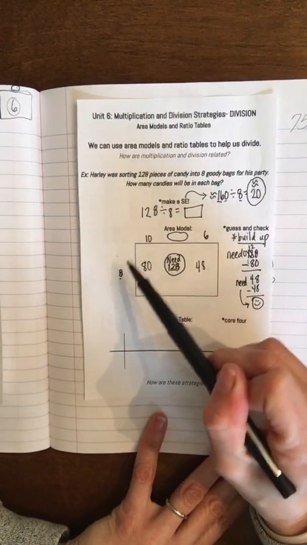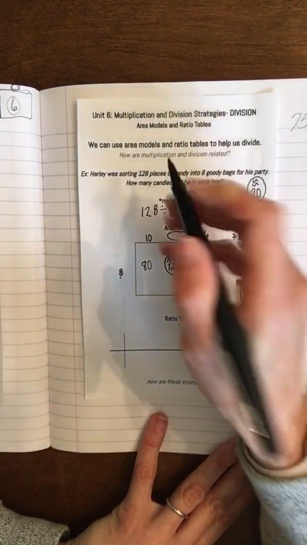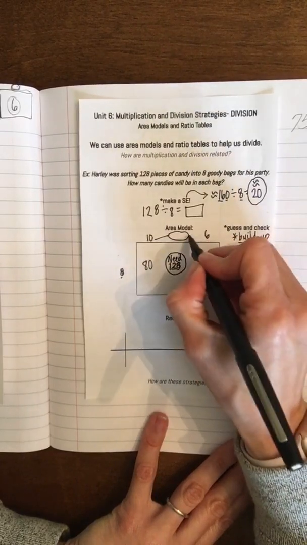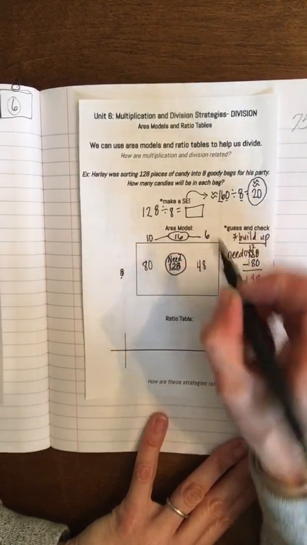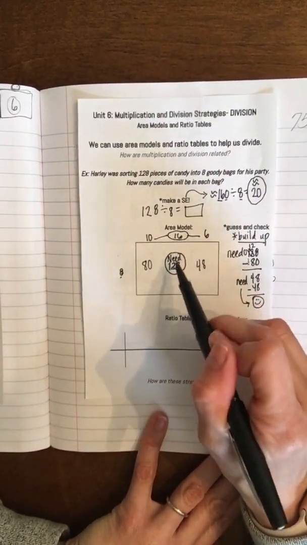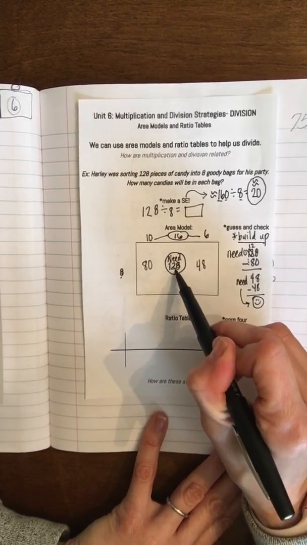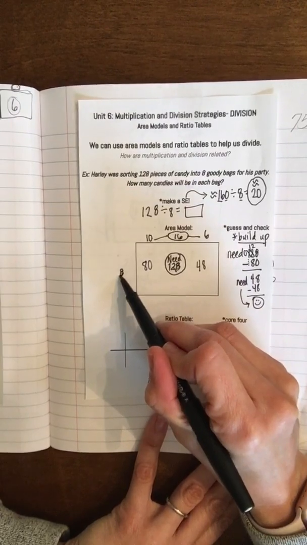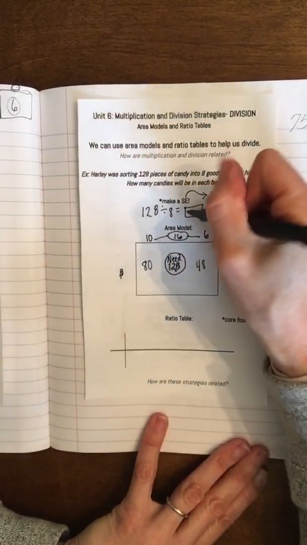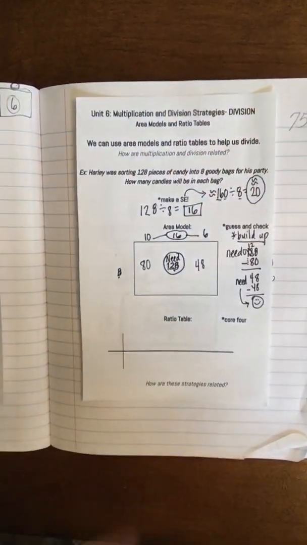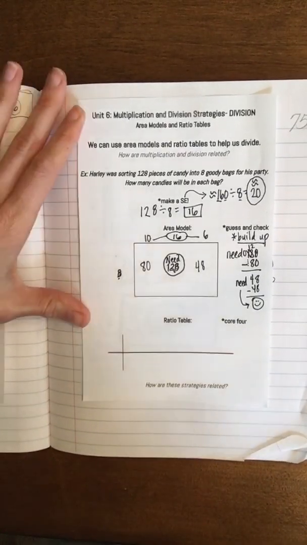So let's see what we did. 8 times 10 and we did 8 times 6. Together, 10 and 6 makes 16. So 8 times 16 got 128, or now let's read it as division. 128 divided by 8 is 16. So 16 is what I'm looking at now.